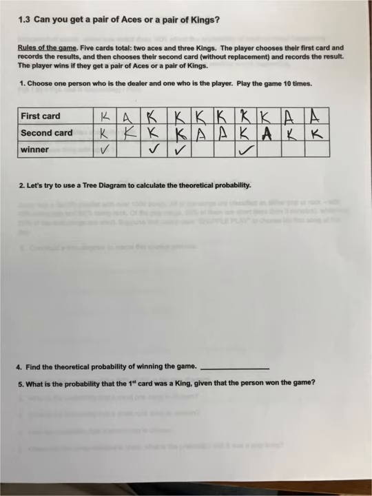So I went ahead and played this game for us and wrote down kings and aces in this chart. There were 2 aces and 3 kings, and I filled out this chart, and these are the results I got. You can do this yourself if you would like, or you can just follow along. Now, the check marks at the bottom here are the ones that you win. If you get 2 aces or if you get 2 kings, you win. And notice I didn't get any of the 2 aces.